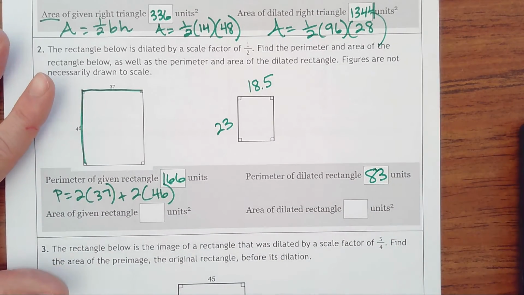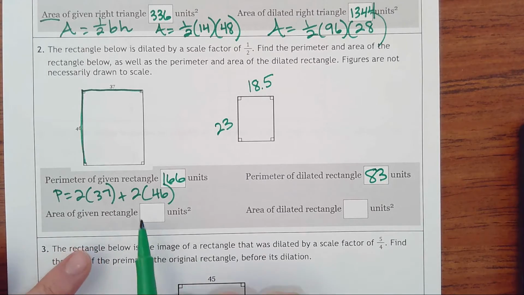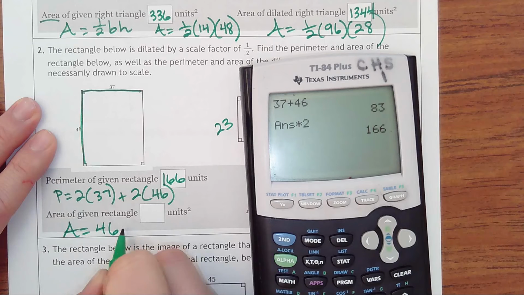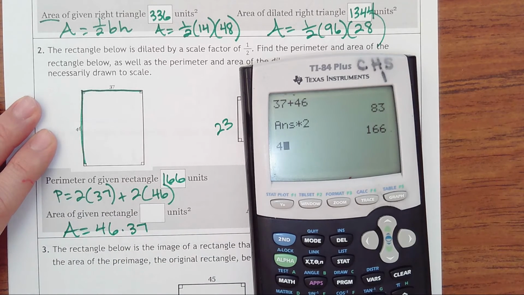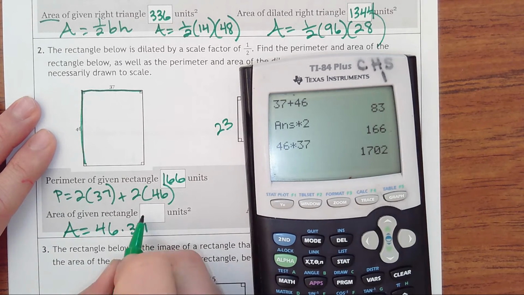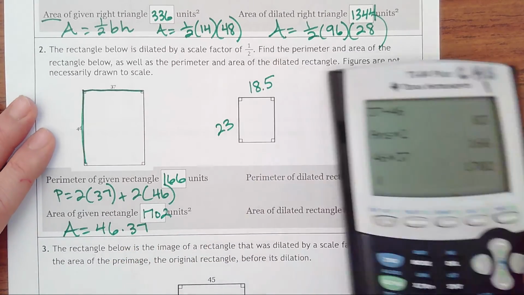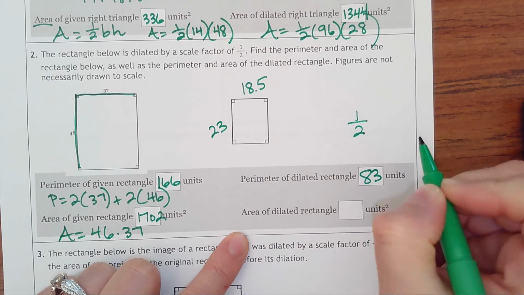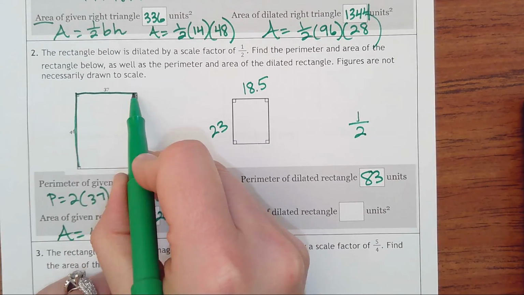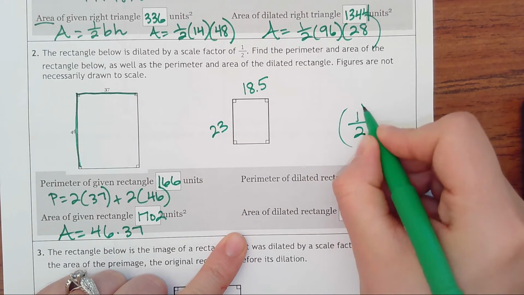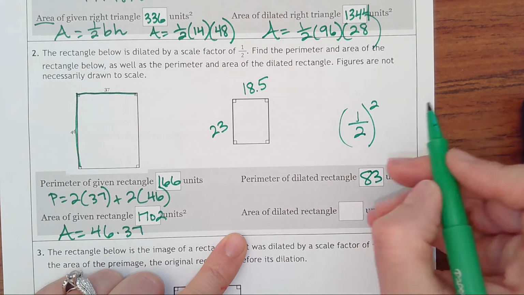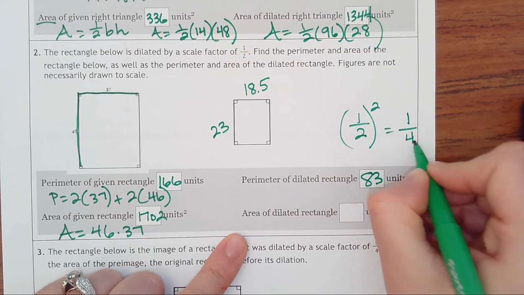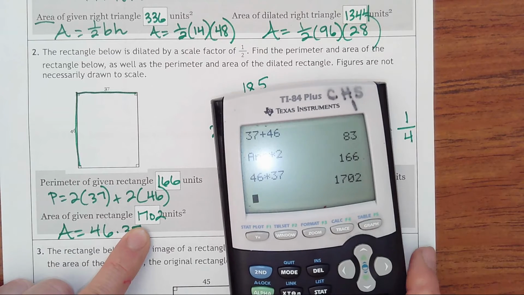That one's easy. Okay, area of this rectangle is just going to be length times width of 46 times 37 is 1702. How I could get the area of this one is take our scale factor of 1/2 and think, okay, this is decreasing by 1/2 and this. So I'm having 1/2 times 1/2 for 1/2 squared. 1 times 1 is 1. 2 times 2 or 2 squared is 4. So it's really going to change by a scale factor of a fourth.